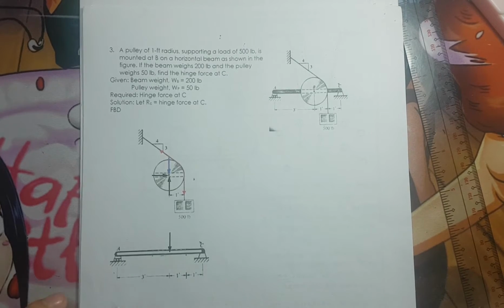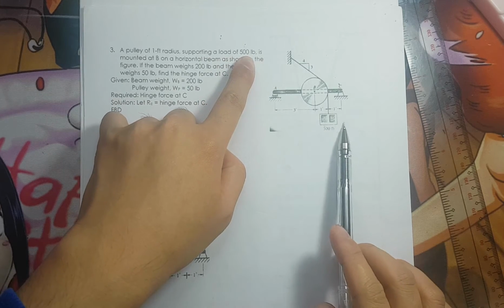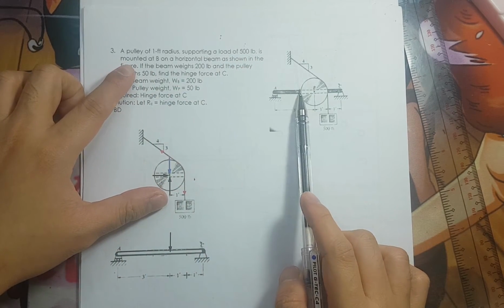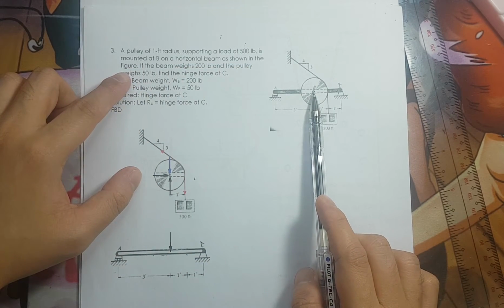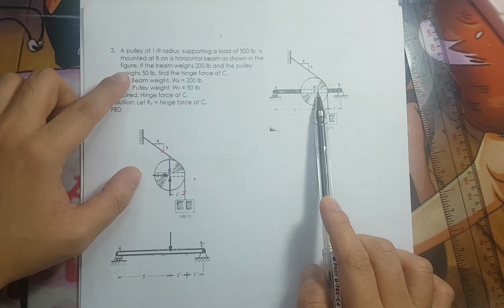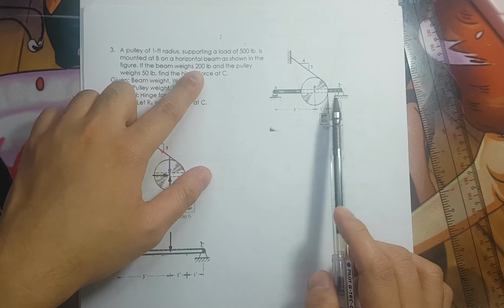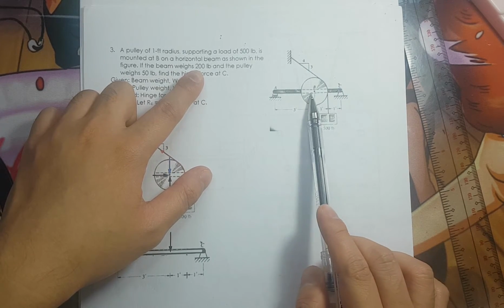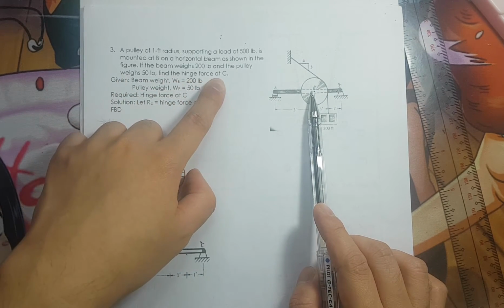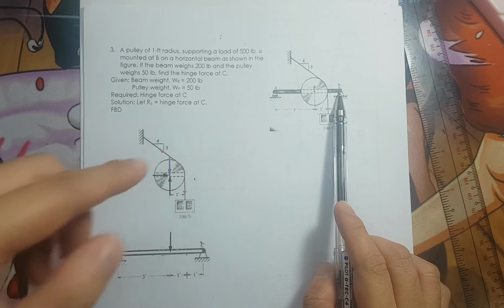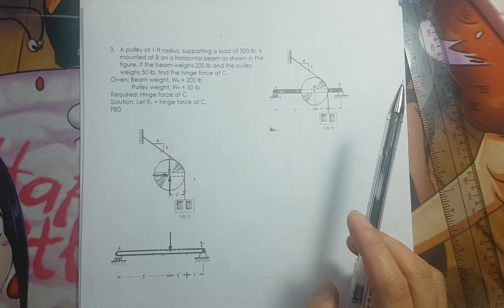Okay, so we have here problem number 3, a pulley of 1 foot radius. So this is the pulley supporting a load of 500 pounds. The 500 pounds is mounted at point B on a horizontal beam shown in the figure. So this is our beam, and it is supporting our pulley. If the beam weighs 200 pounds, while the pulley is 50 pounds, find the hinge force at point C. So we need to determine the hinge force at point C. It is not simply the reaction.